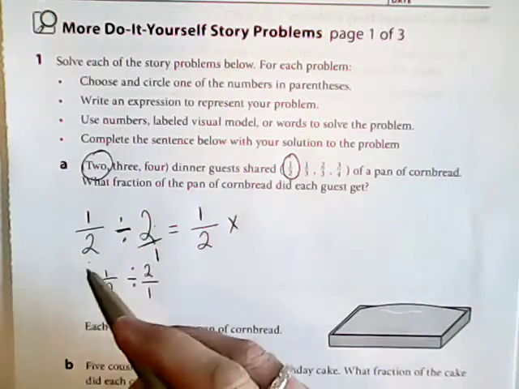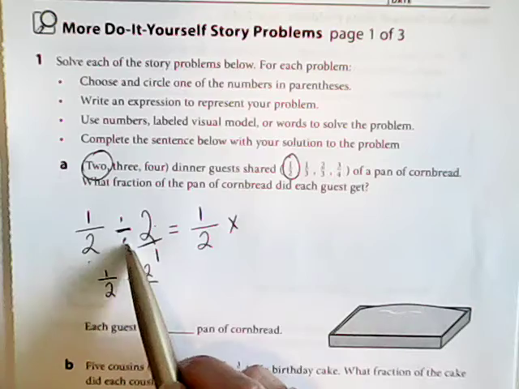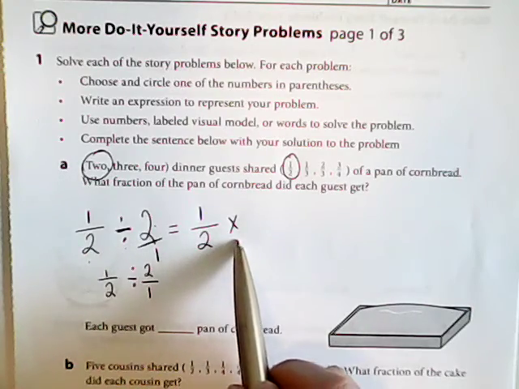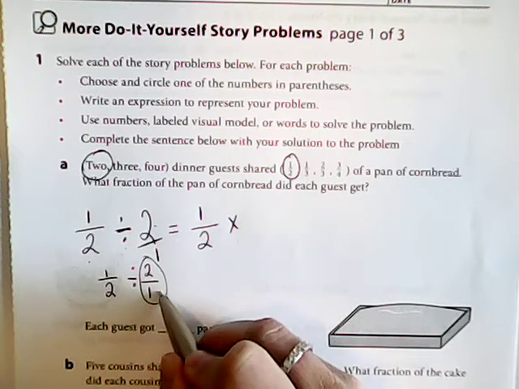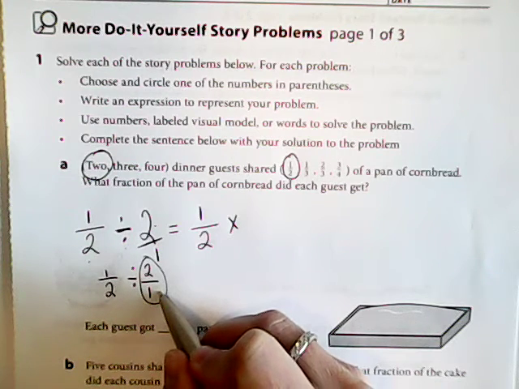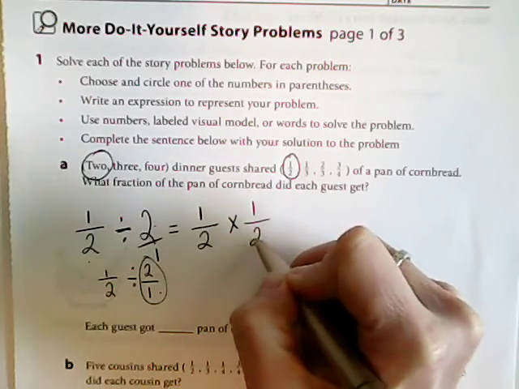So again, I keep the first fraction the same. I change the division symbol into a multiplication symbol. And then I'm going to take this fraction and flip it. I'm going to use the reciprocal, so then it would be 1/2.